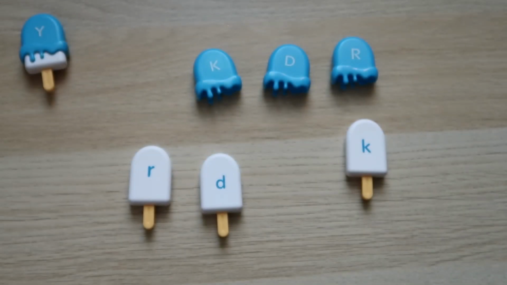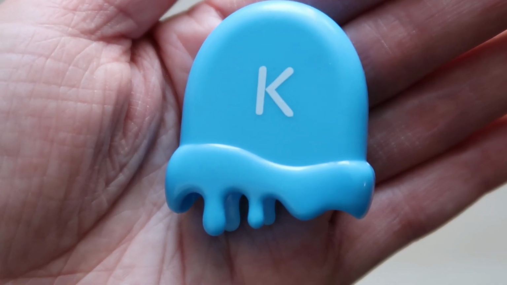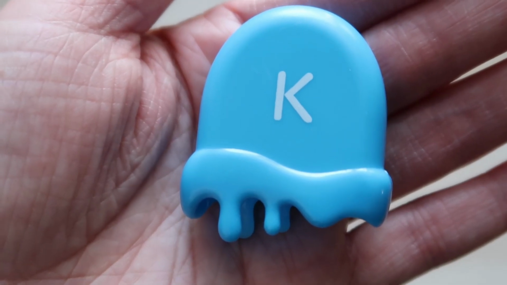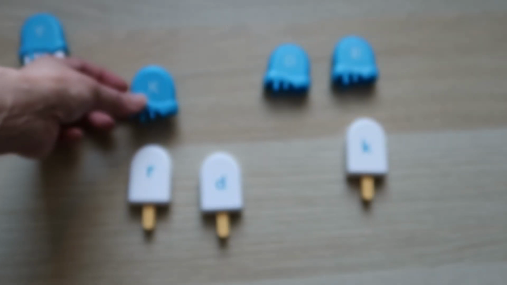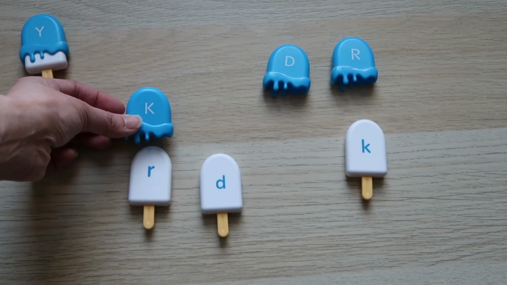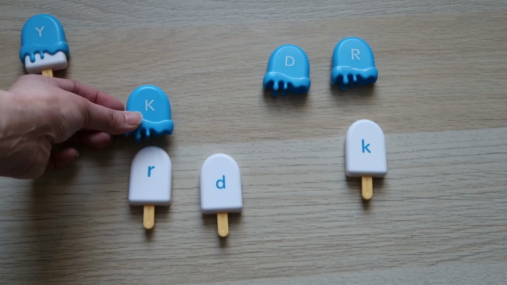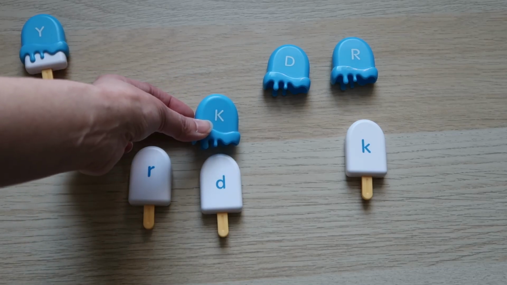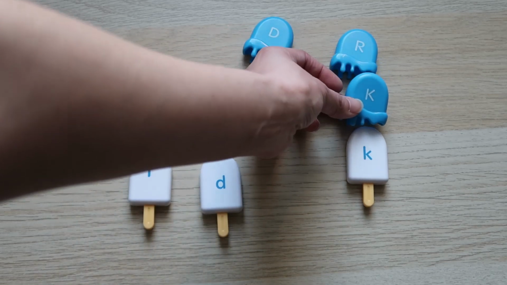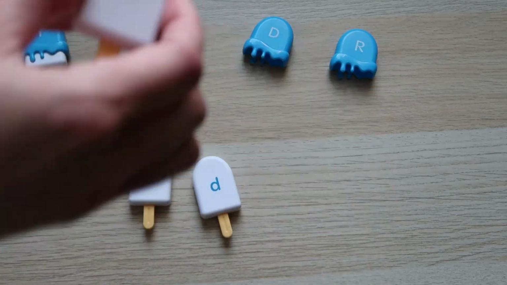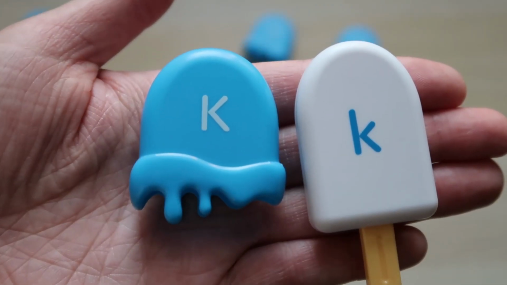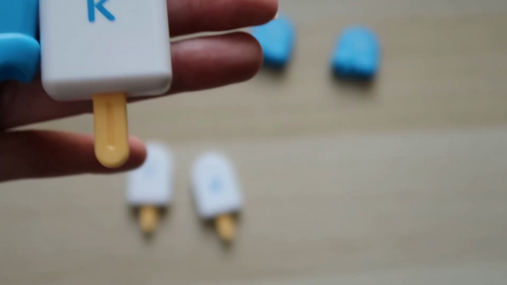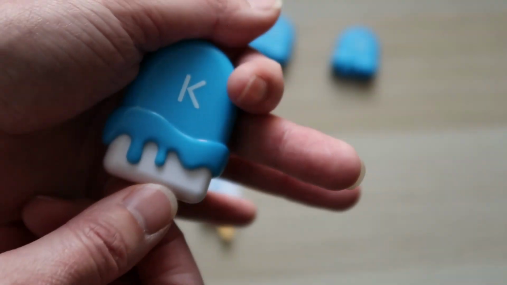Let's put this on the side. And let's go to our next letter. Our next letter here is an uppercase K. Can you help me find the lowercase k? Let's start with this first letter on the left. Is this a K? No, that's a lowercase r. What about this letter? That's a D. What about this letter? Yes, this is lowercase k, uppercase and lowercase k. Let's put them together. Perfect.